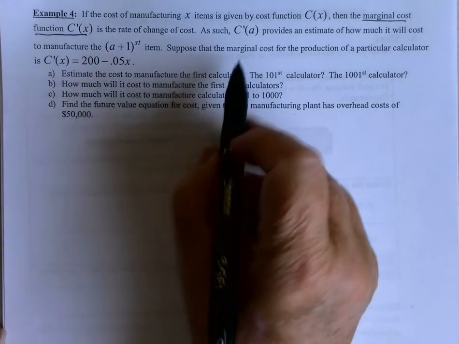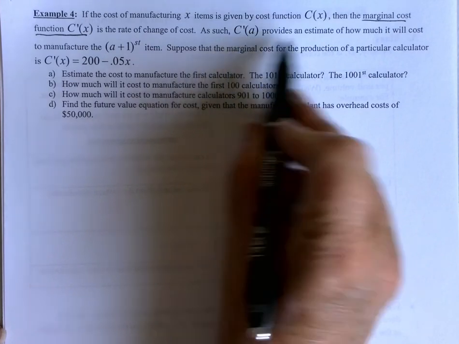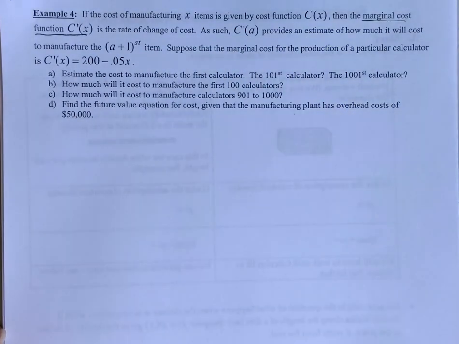As such, C prime of a particular value A actually provides us with an estimate of how much it's going to cost to manufacture the next item, the A plus first item. So we know the cost of manufacturing A items. The rate of change says, hey, this is how much that cost is changing per item. Therefore, it gives us the cost of the next one.